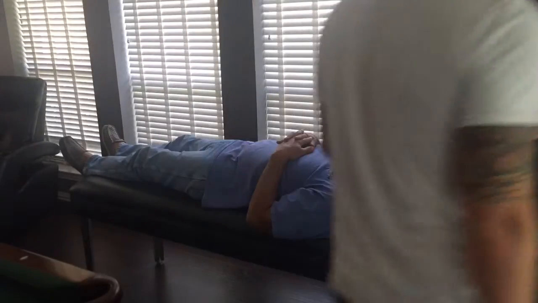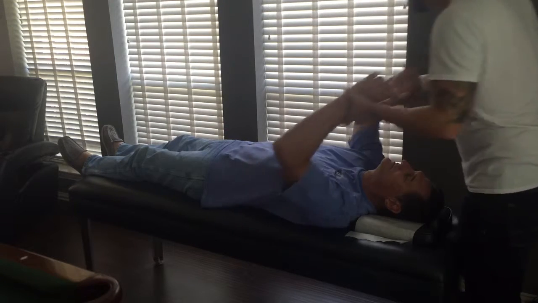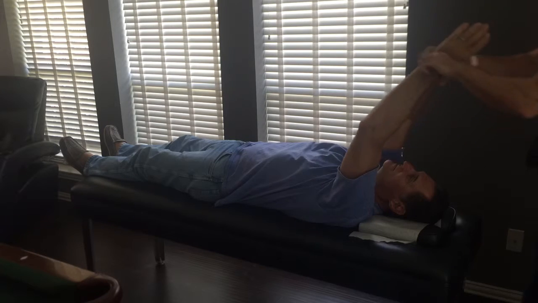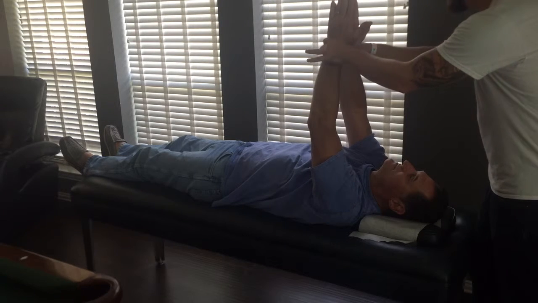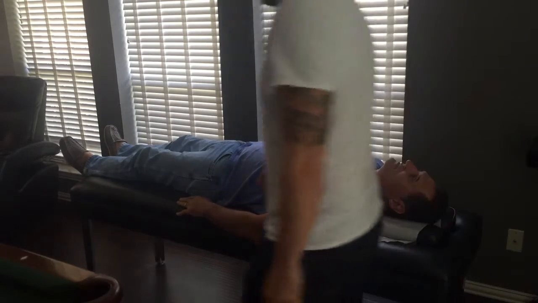Okay, to begin category 3, we're going to do the psoas analysis. So take the patient's hand from above the head, traction just a little bit, place the hands together, show him into a prayer position. I can see that his right side is short, so we'll put the hands down. I would go to his left side.